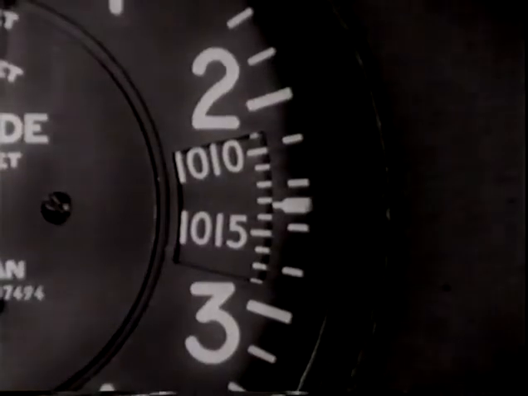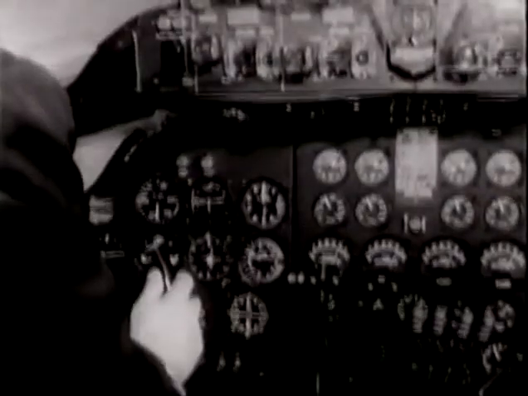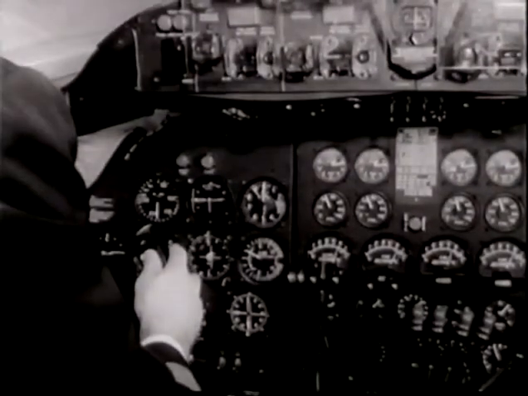The second thing the pilot needs to know can be determined when the pressure subscale is adjusted to read 1013.2 millibars. Now the altimeter can be used to indicate different flight levels.